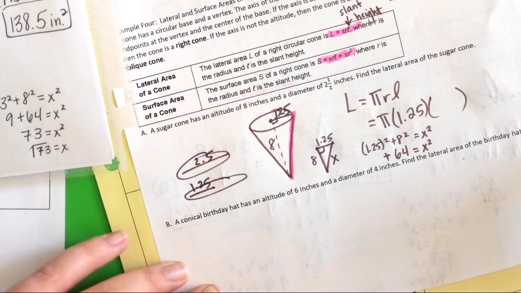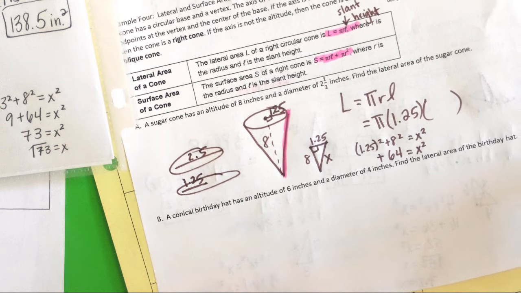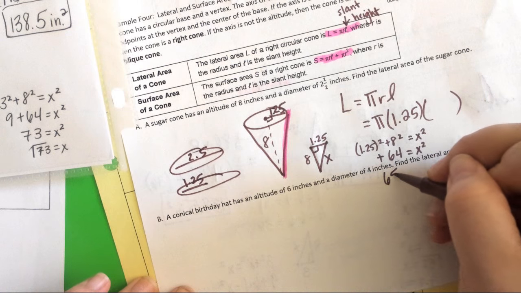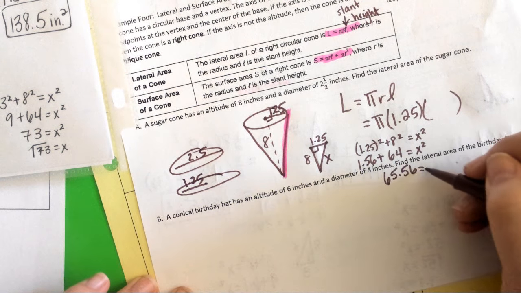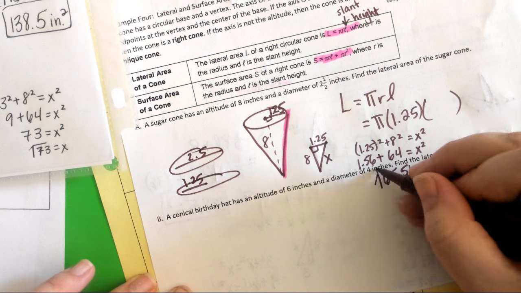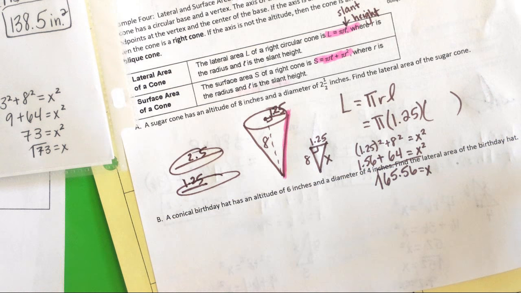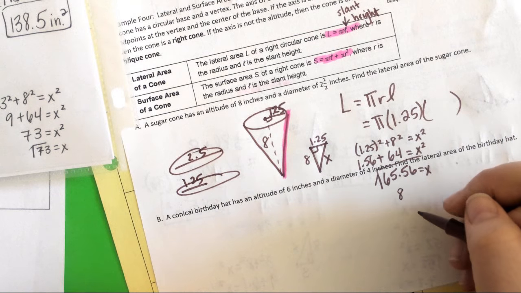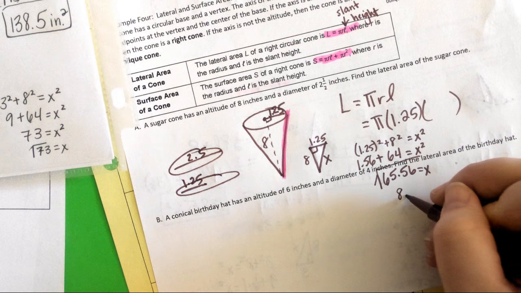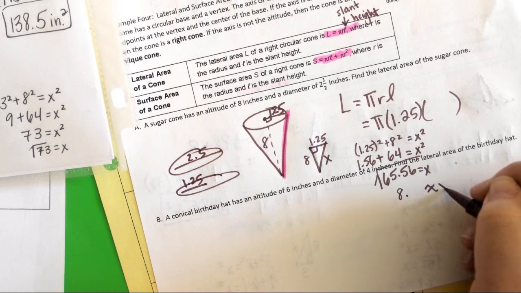All of that together. 1.5625. So it would be 1.56. Okay, so you can find that decimal. Square root of 65.56 is a little bigger than 8. 8 point something.